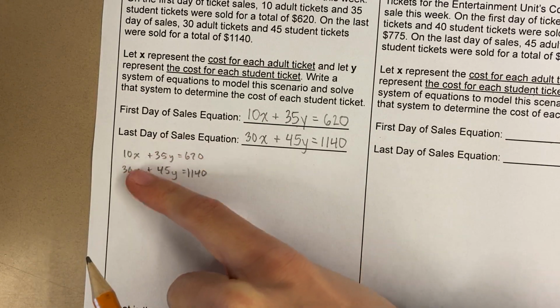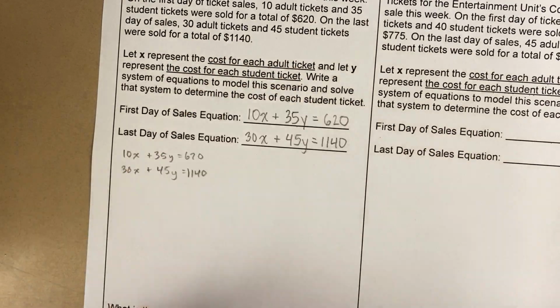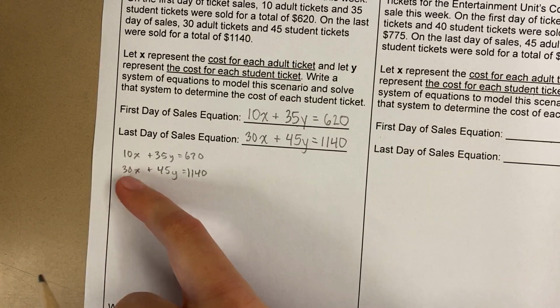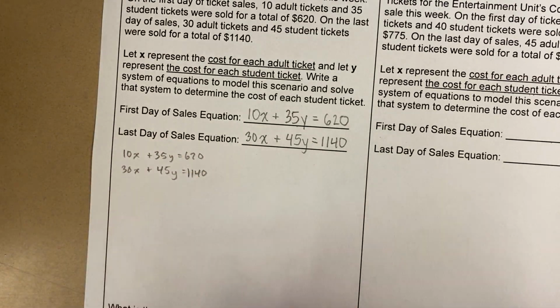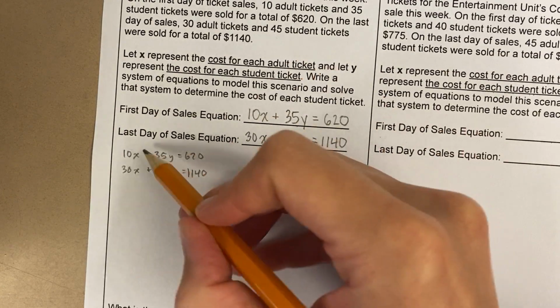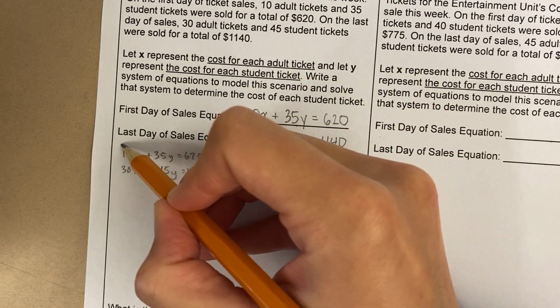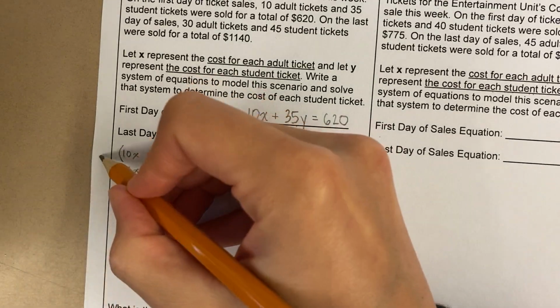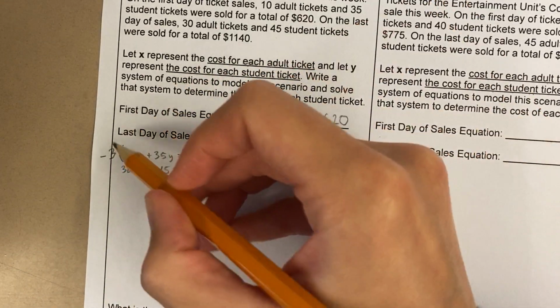But 10 multiplies to 30, right? 10 times 3 is 30. And here's the thing. If this is 30 and this is negative 30, they'll cancel. So I want this to be negative 30. So how do I do that? I'm going to take this whole equation. In order to make that negative 30, I'm going to multiply it by negative 3.